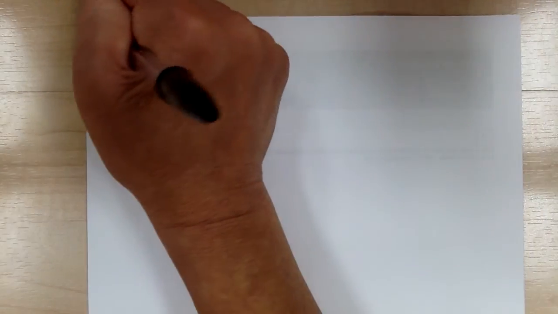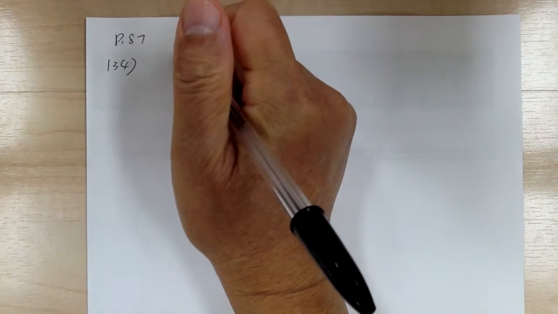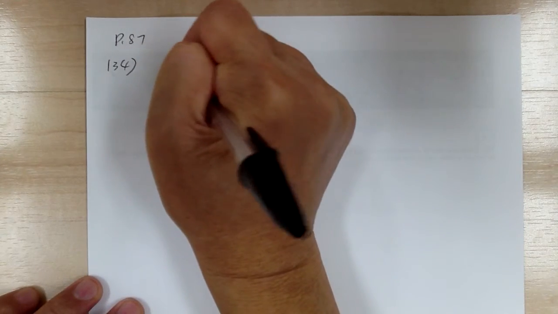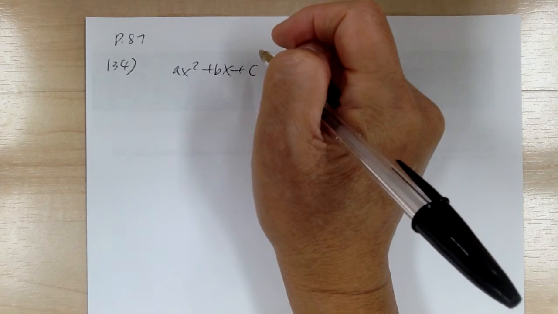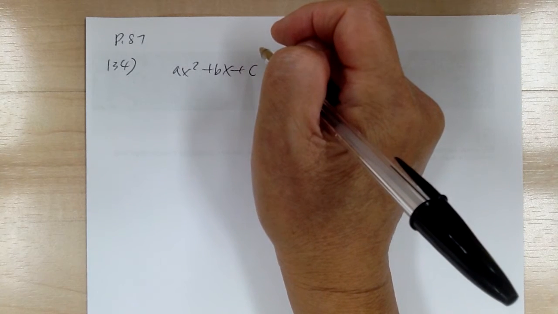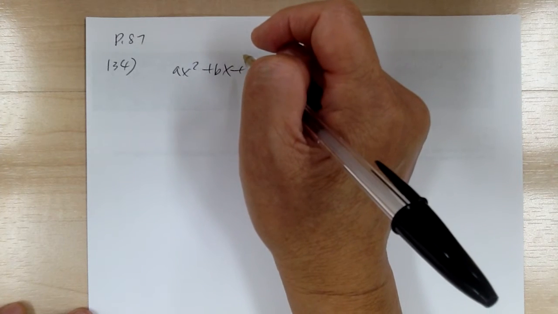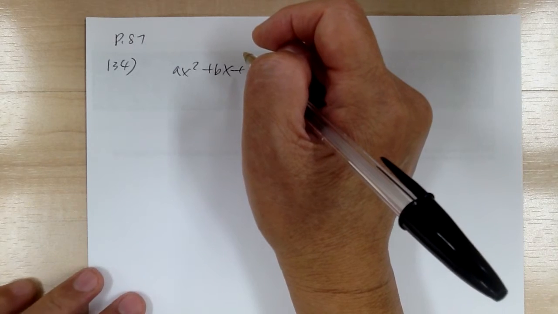Let's go to 134. Okay, you have the quadratic formula ax squared plus bx plus c. And without using the quadratic formula, show that the sum of the roots is negative b over a and the product of the roots is c over a.